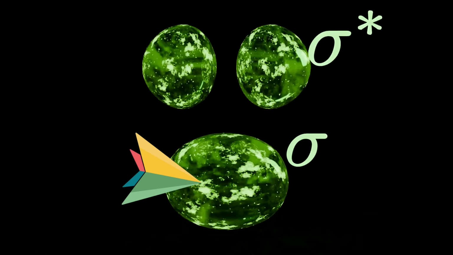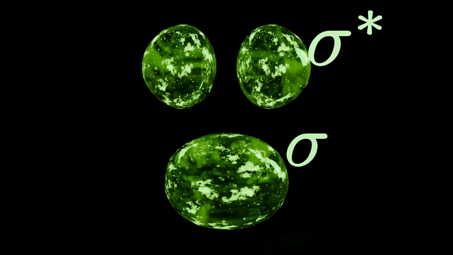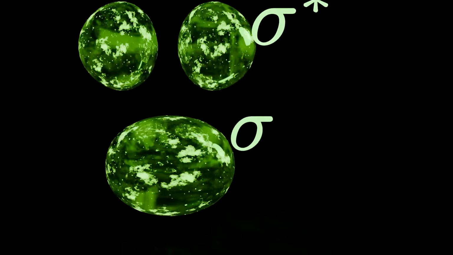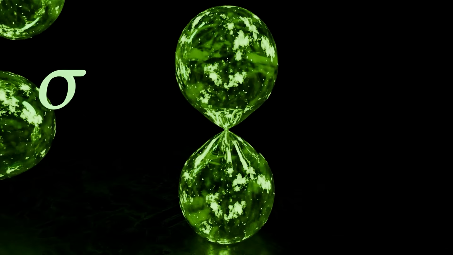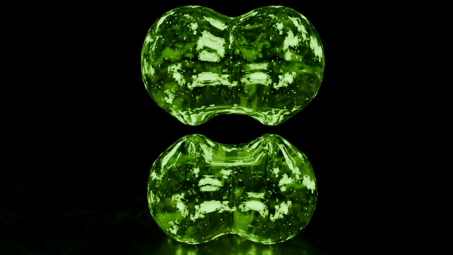So, sigma bonds look like this. Anti-bonding sigma looks like this. Now you can see that the bonding brings the atoms together, whilst the anti-bonding pushes them apart. But the bond between two hydrogens I've covered before, so let's focus on some new material. For example, a bond between two p orbitals. Whilst s orbitals are simple spheres, p orbitals are hourglass shaped, so a bond between them will look more like this. And this is a pi bond.